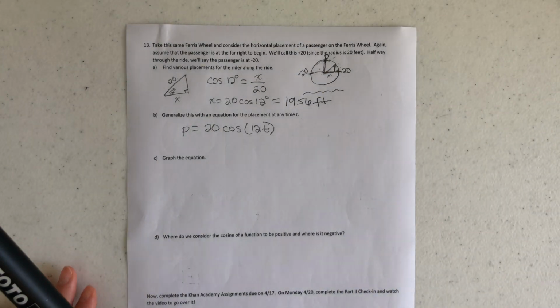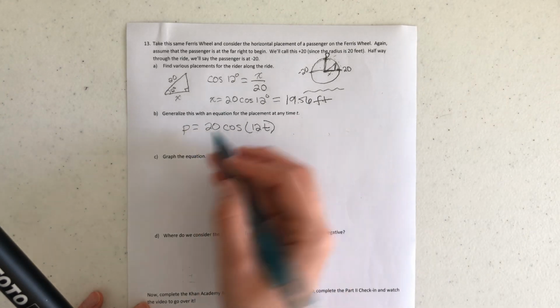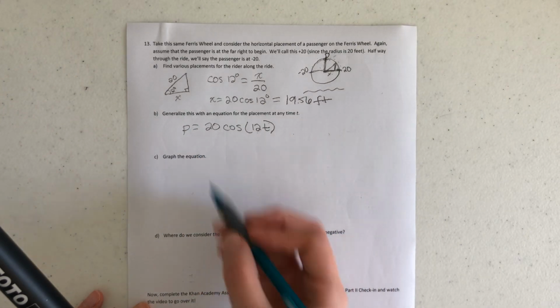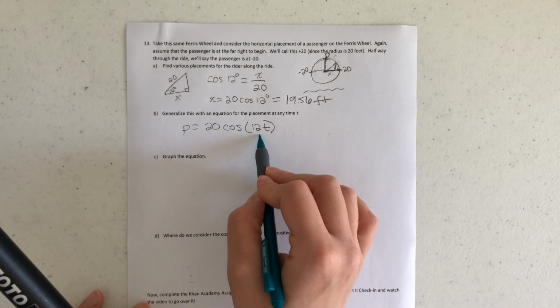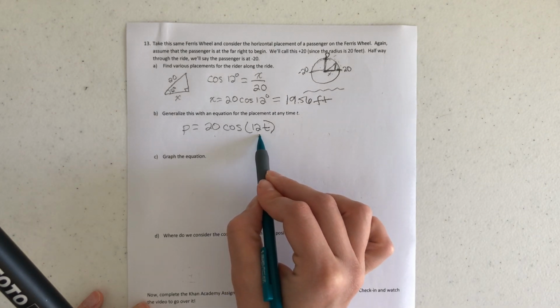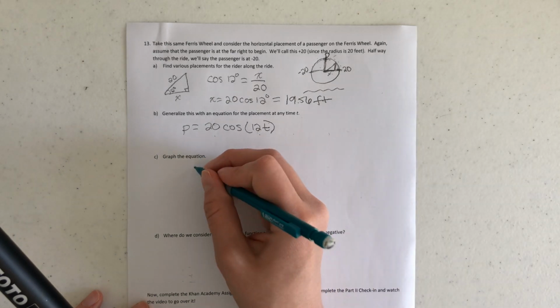Okay, so let's graph this equation and see what comes of it. Again, I have the same ideas as I had for sine. That is still the amplitude. That's still going to be the thing that tells me the period. Period is the same as it was a minute ago though.